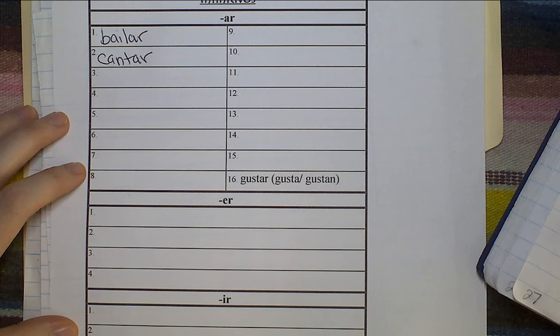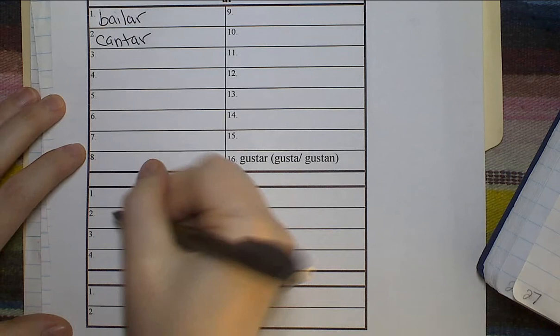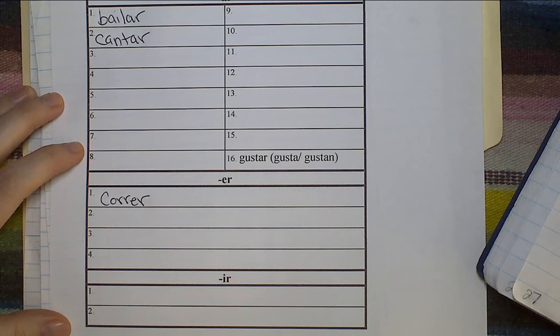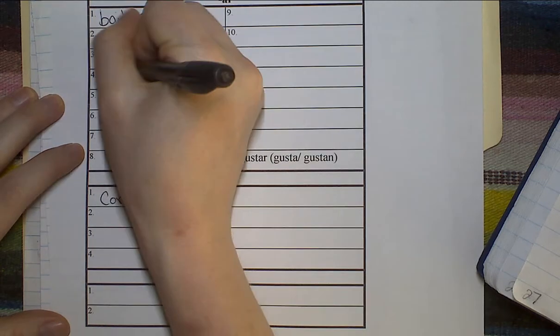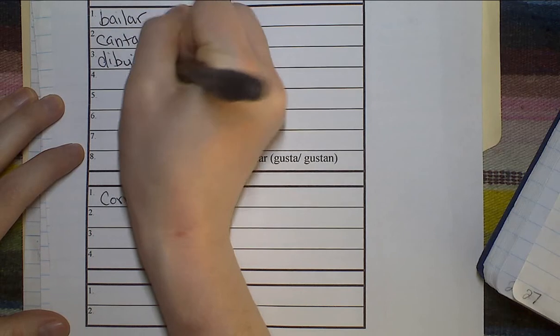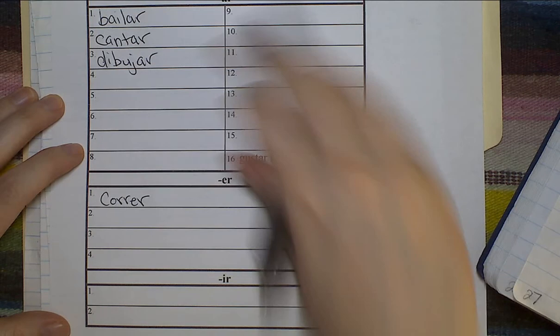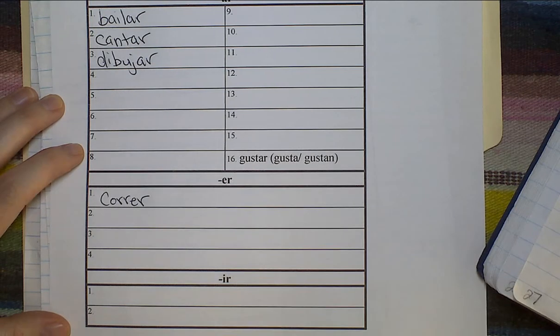Número tres, or the third one down, is correr. Well, correr ends with ER, so we're going to put it right there. The next verb is dibujar, which is an AR verb, so we're going to put it under AR verbs. The AR verbs are the most common. You're going to see those a lot. That's why we have 16 of those, and then the other two are less common. Okay, and then the next word is escribir, which is an IR verb, so that's one of the IR verbs down here.